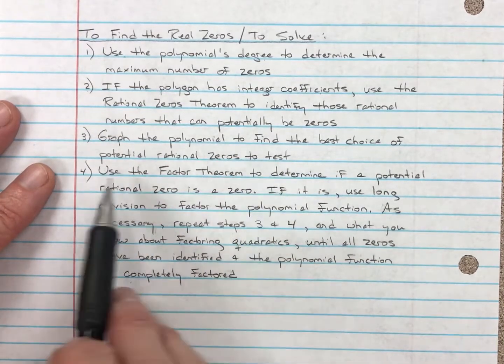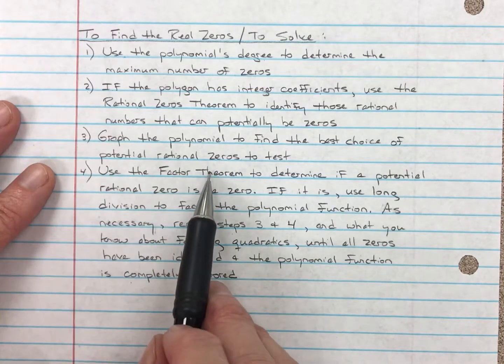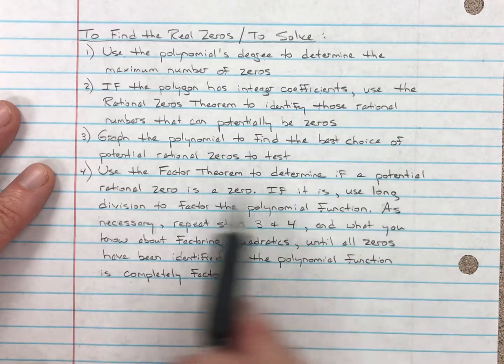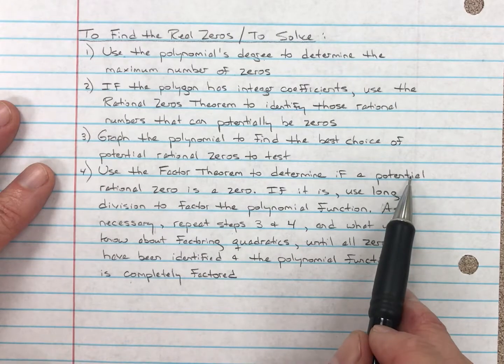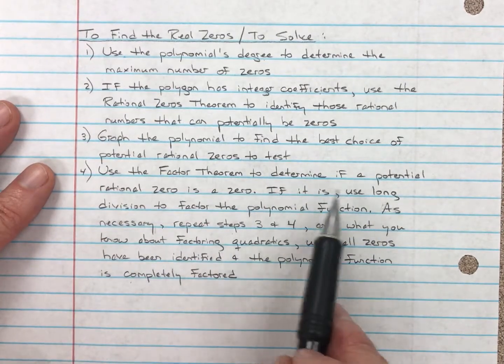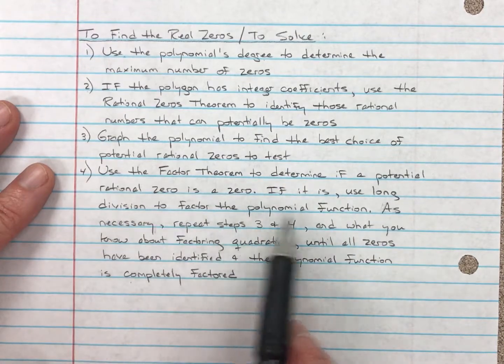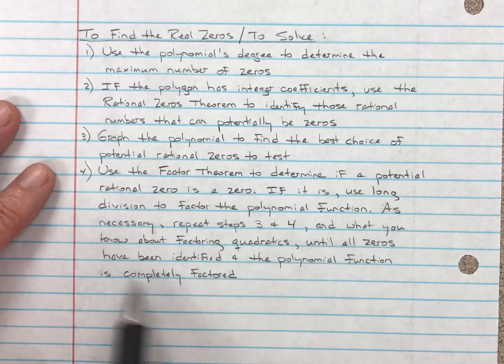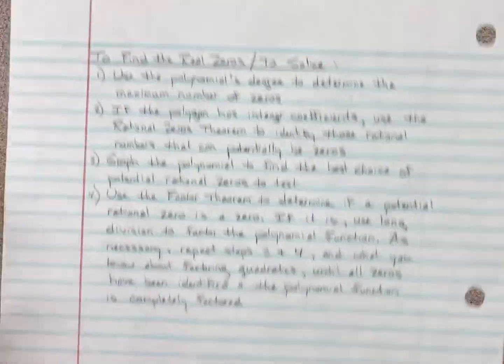Number three, let's graph it and find the best choice of potential rational zeros that we're going to test. Number four, use the factor theorem to determine if a potential rational zero is indeed a zero. If it is, we're going to use long division to factor it, and we're going to continue that process as necessary until it's factored.